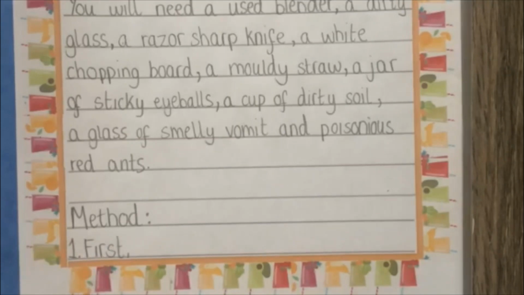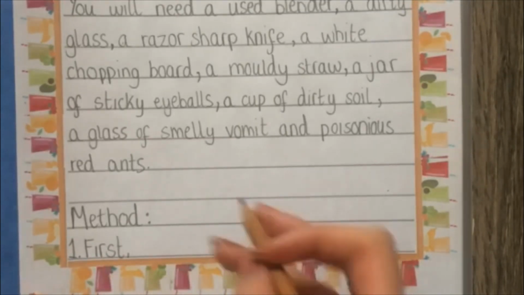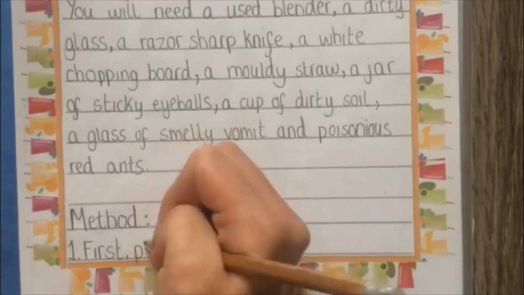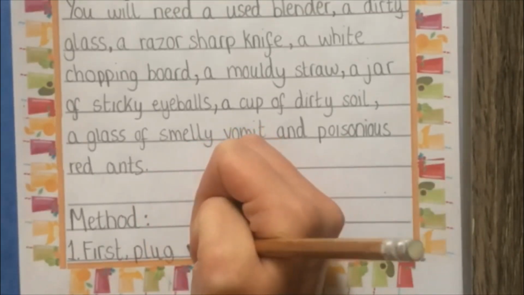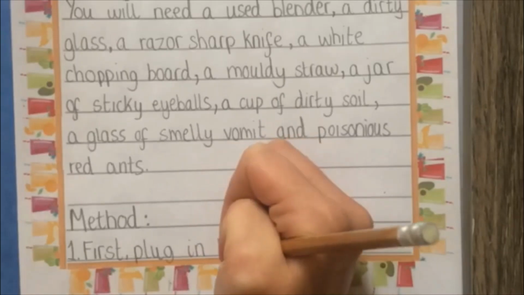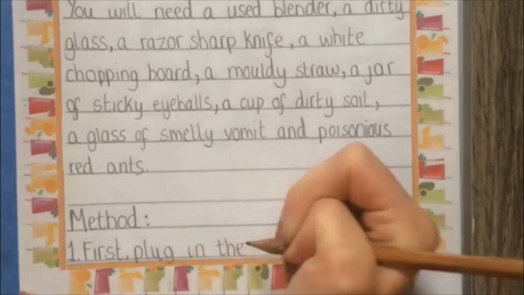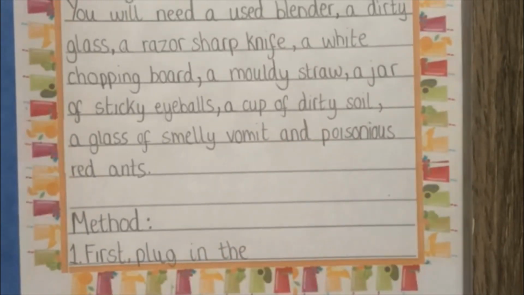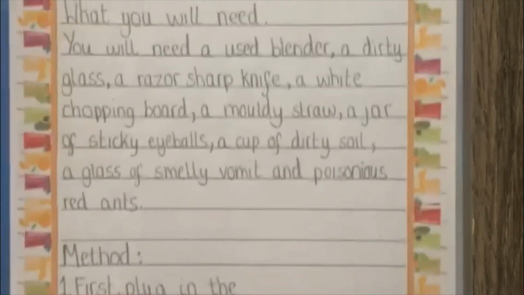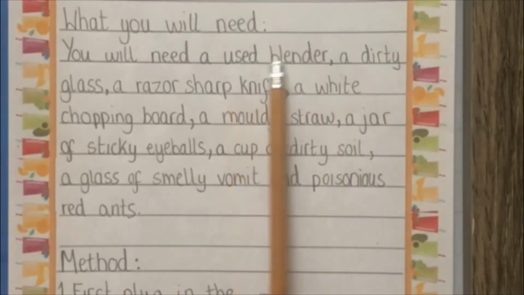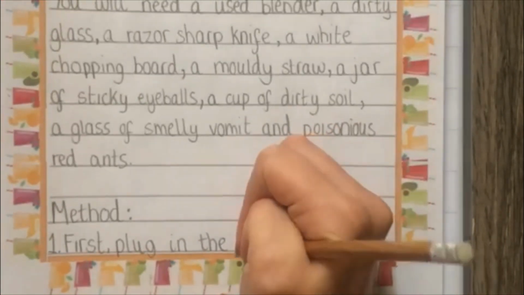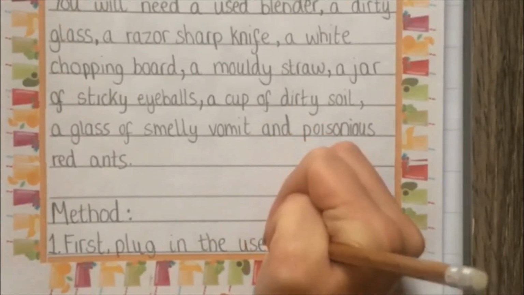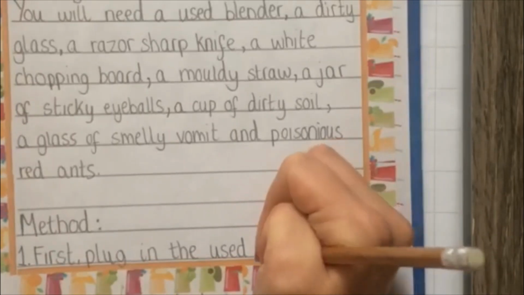So I'm going to say my first step is first, plug in the... Now I've got to think of an adjective for my blender. I know, looking back to my what you will need, I called it a used blender. Plug in the used blender.